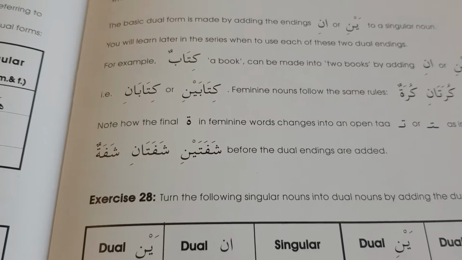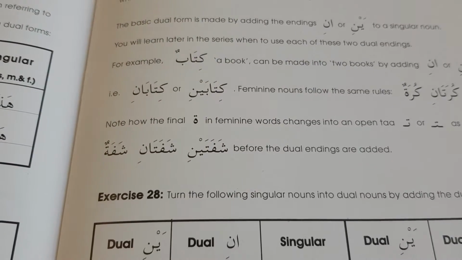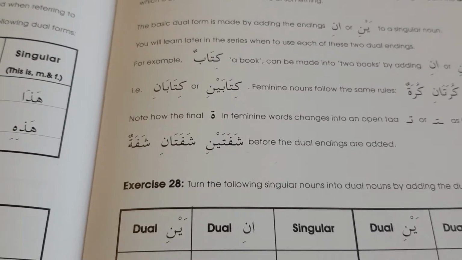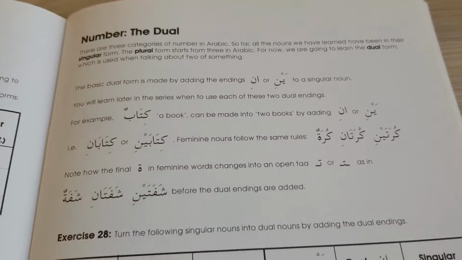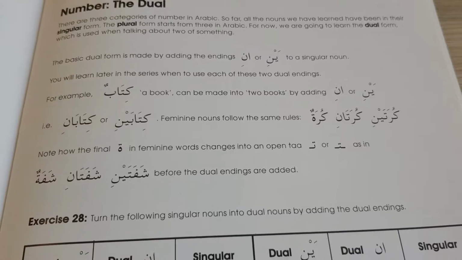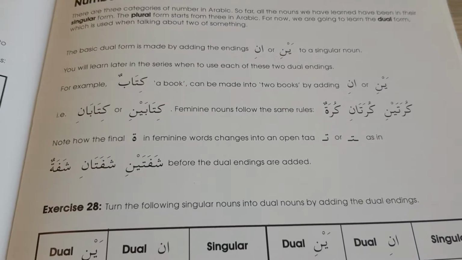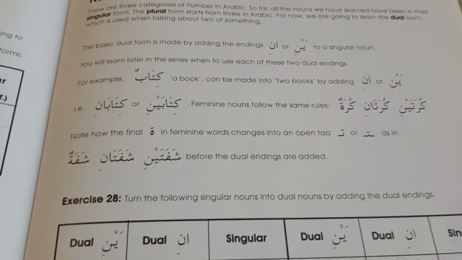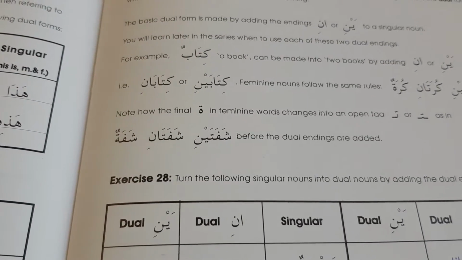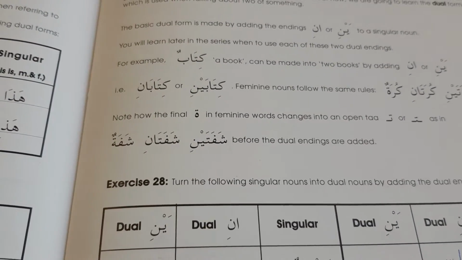Okay, you don't need to know why one is kitabani, kitabaini right now. That's grammatical discussion, which we'll find out later on. But for now, you just need to know that it comes in two versions, two forms. But for now, we'll just focus on the ani form, kitabani.